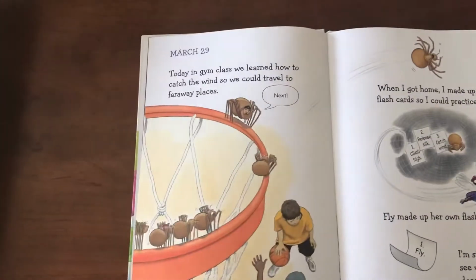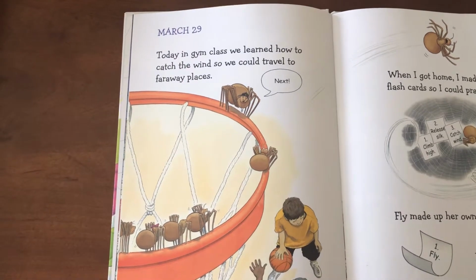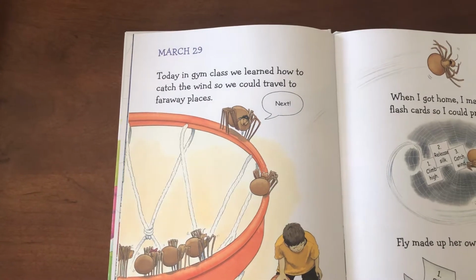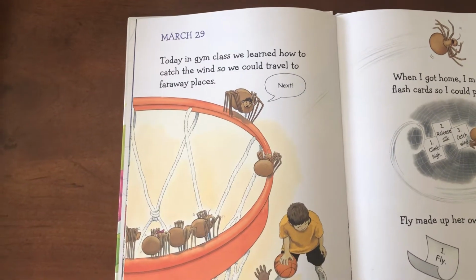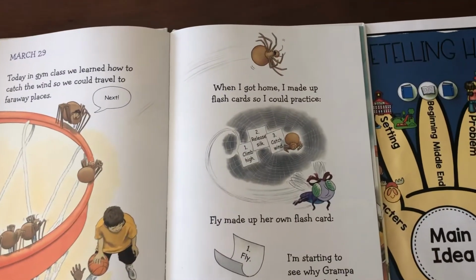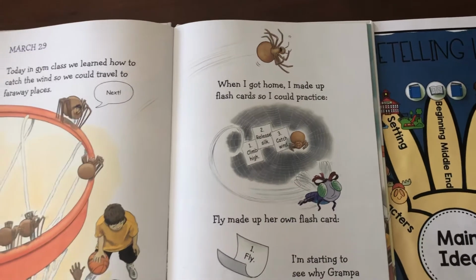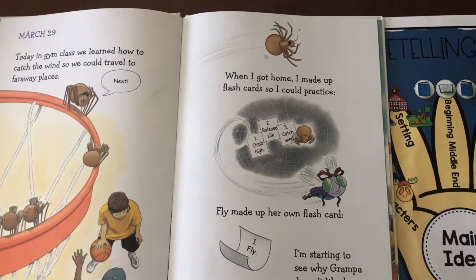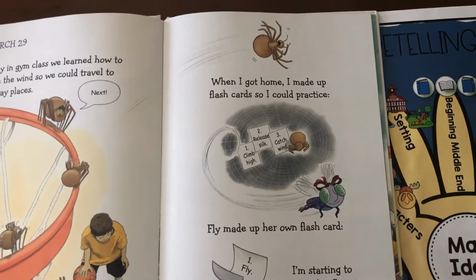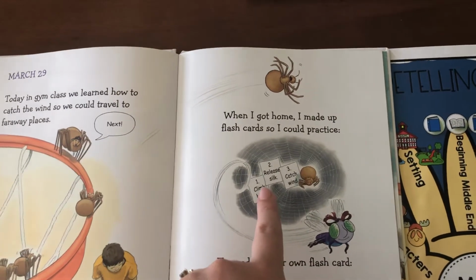March 29th, "Today in gym class," oh, he goes to gym class just like you. "We learned how to catch the wind so we could travel to faraway places. When I got home, I made up flashcards so I could practice." Hey, do we use flashcards? Yeah, we might use them to help us with power words, math facts. So he made up flashcards to help him learn how to catch the wind.